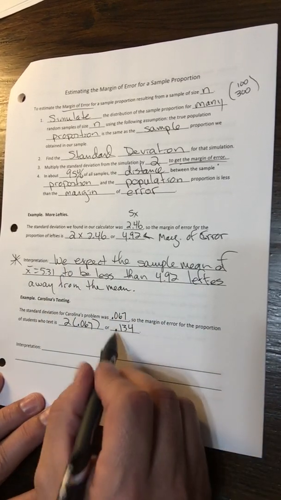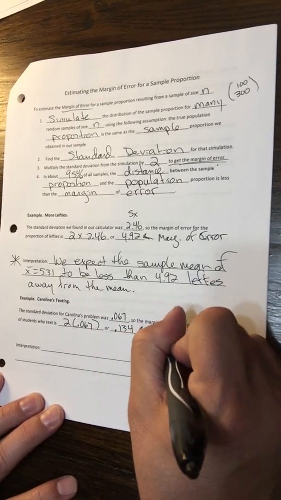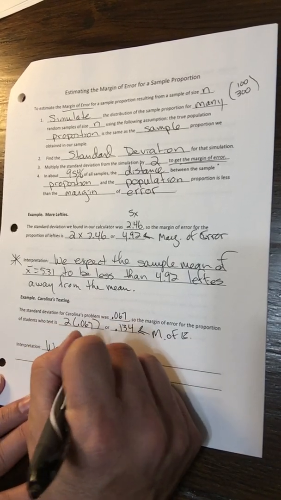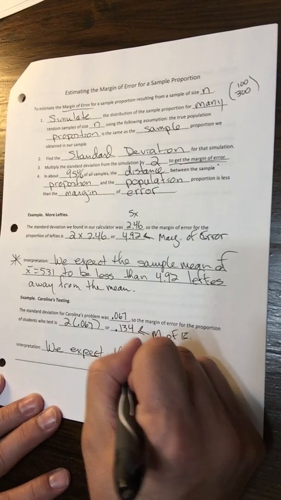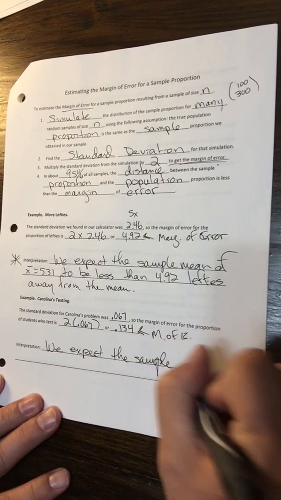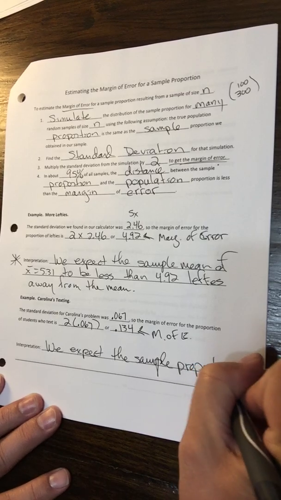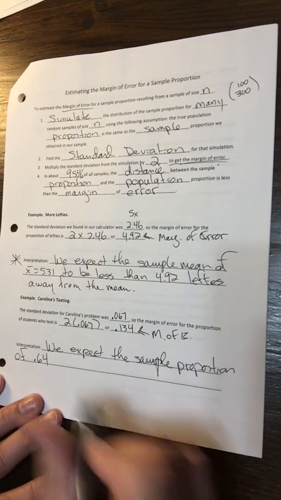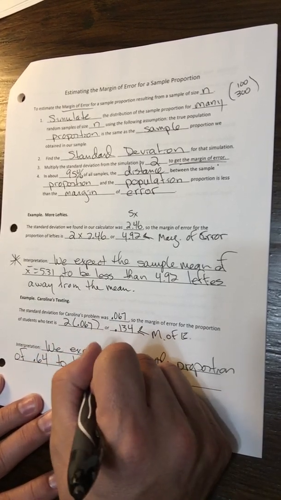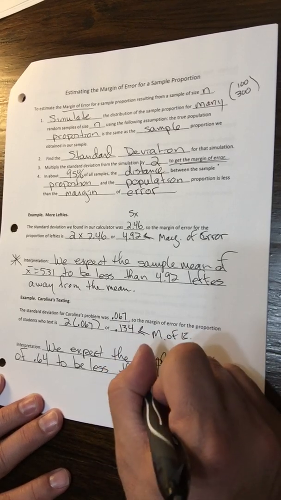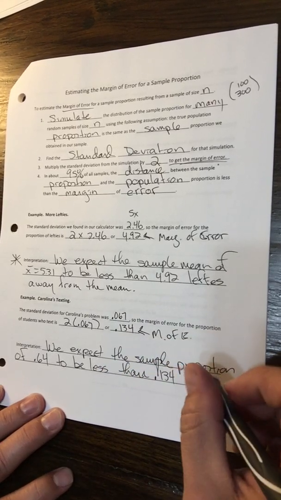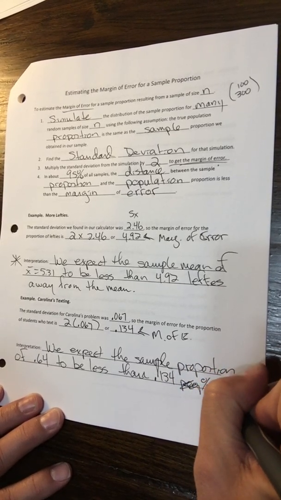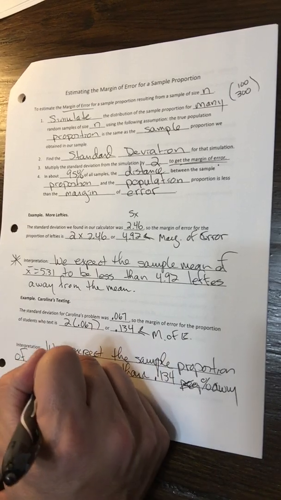Okay, here's our interpretation. This right here is the margin of error. I'm going to abbreviate that because I'm tired of writing it. We expect the sample proportion that she got, 0.64, we expect her sample proportion to be less than 0.134 people away, no, percent away from the population percent.